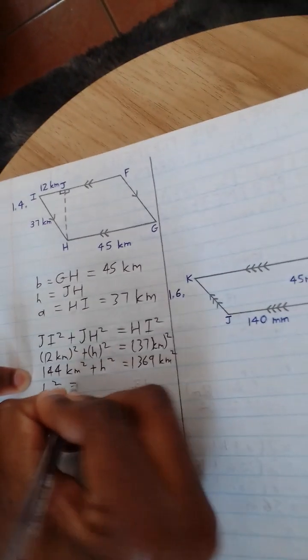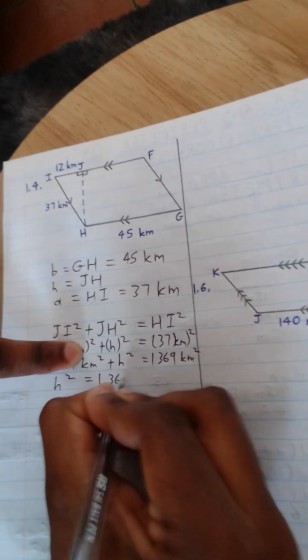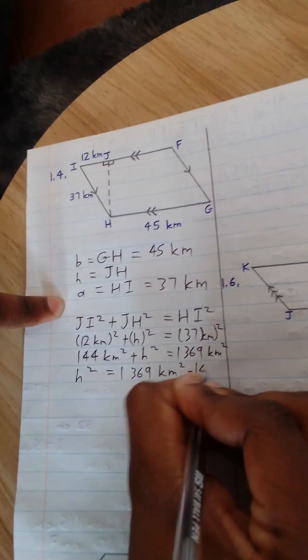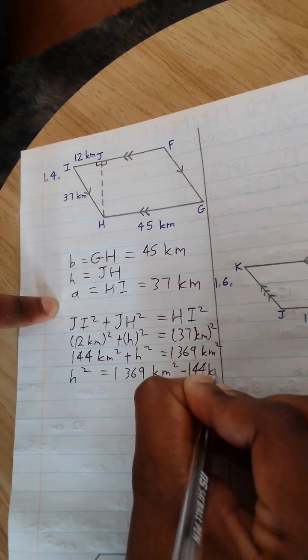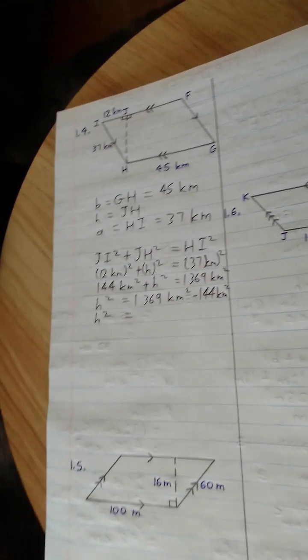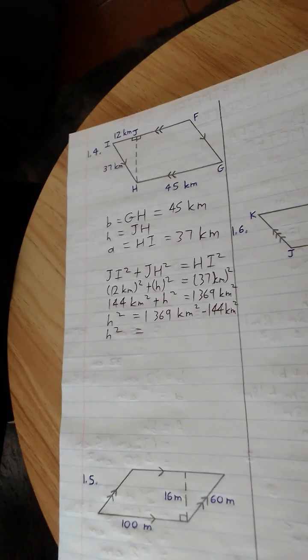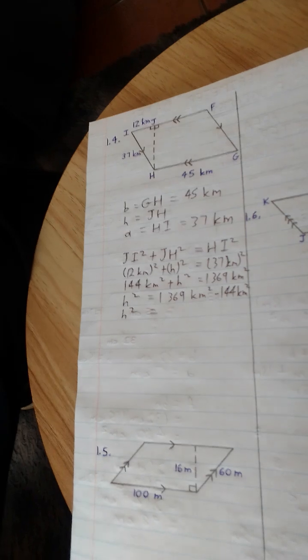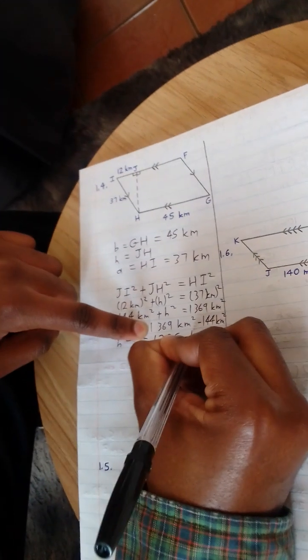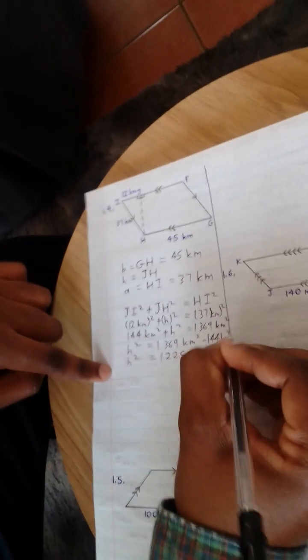H squared is equal to 1369 square kilometers minus 144 square kilometers, 1225 square kilometers.